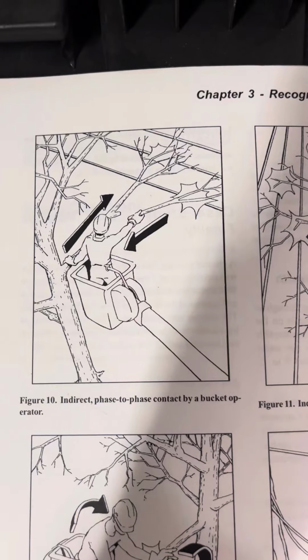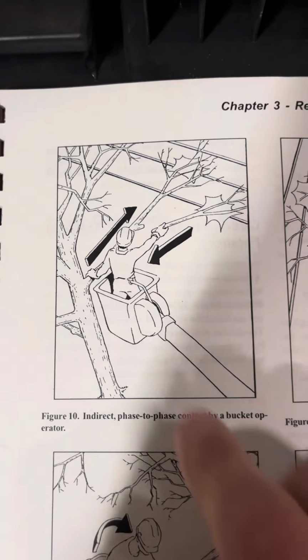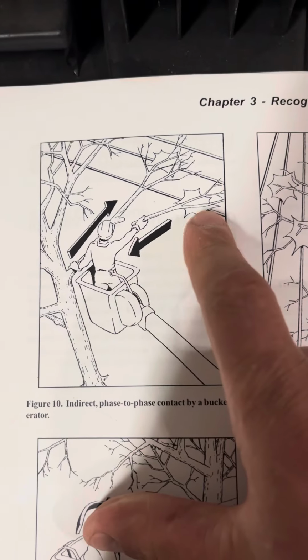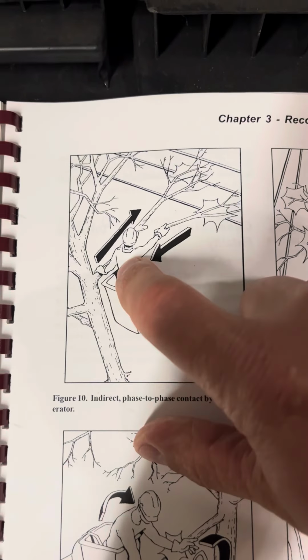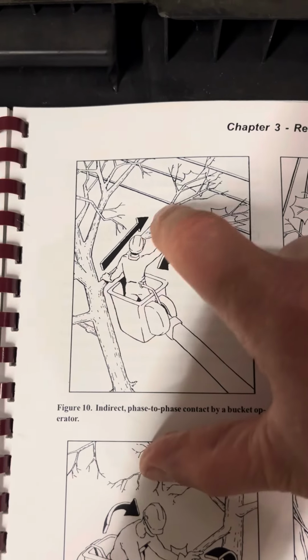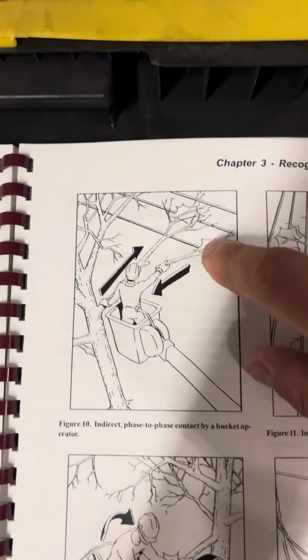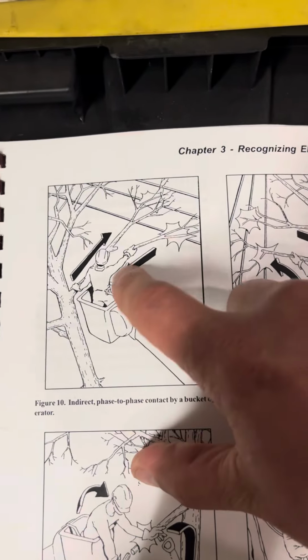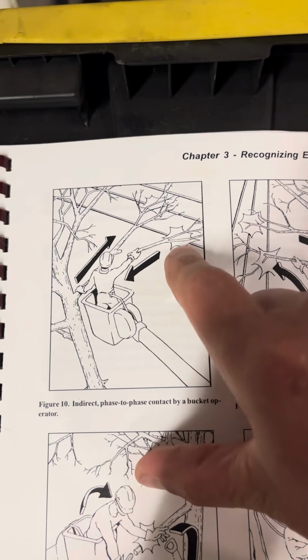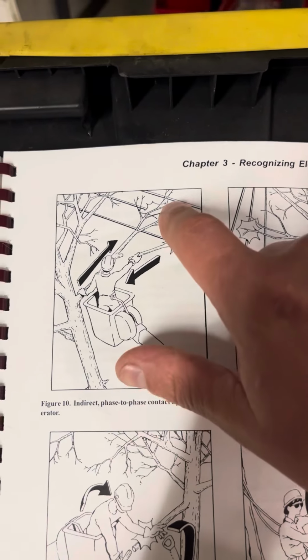So an indirect phase to phase by a bucket operator would be a branch touching a power line, going through the arborist's body. He's touching the tree still, and this part of the tree is also touching the power line. So we've created a circuit here for an indirect, not touching the human body, but something else is touching, phase to phase, touching two wires.